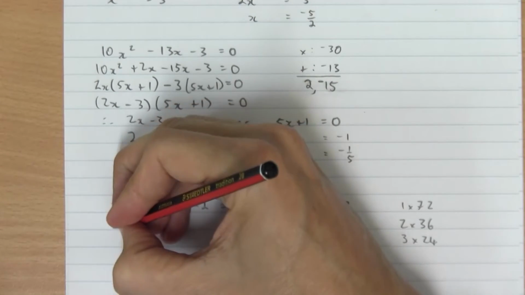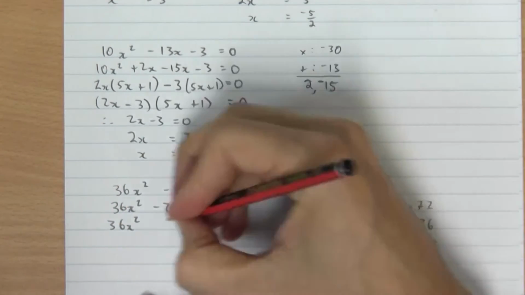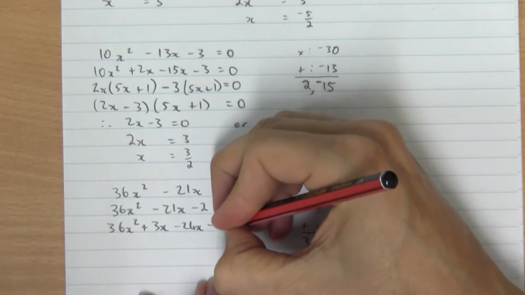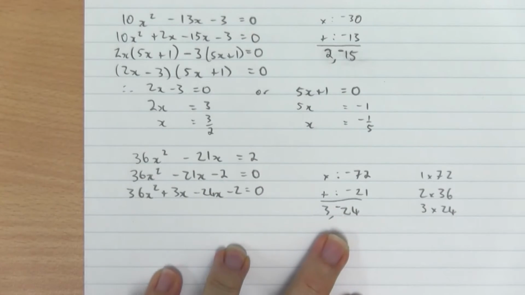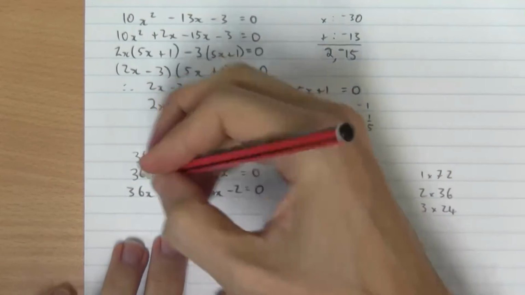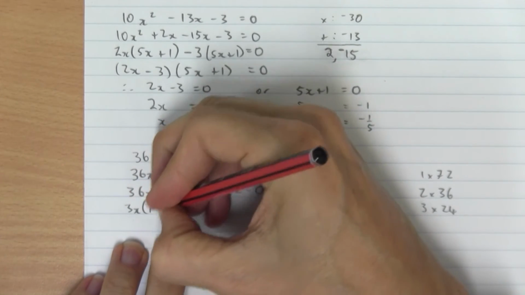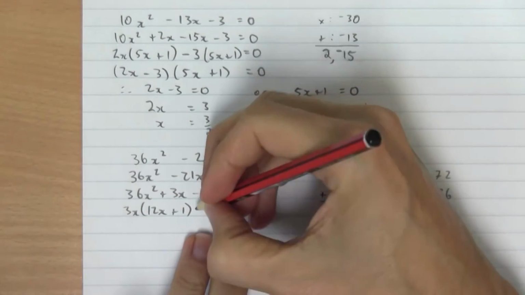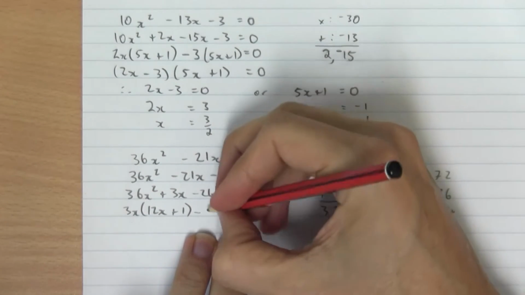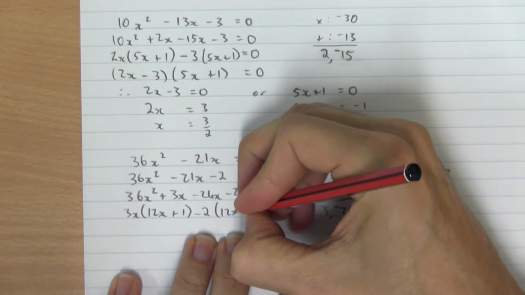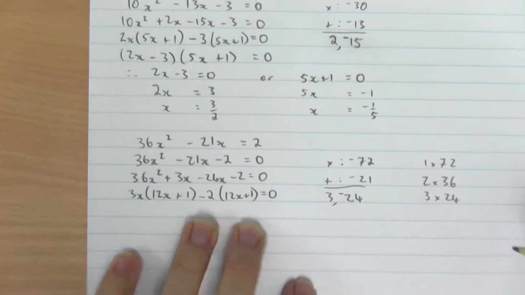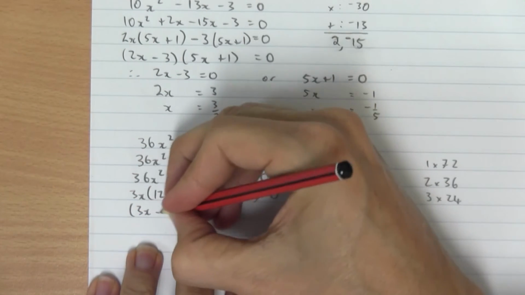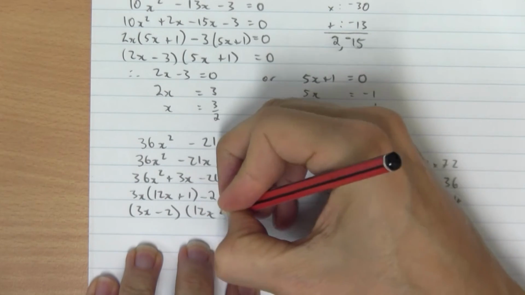Okay, split the middle term. 36x squared plus 3x minus 24x minus 2. Factorise the left two. 3x, 12x plus 1. Factorise the right two, take out the negative sign, 2, 12x plus 1, and you can see I've got a common factor. 3x minus 2, 12x plus 1.